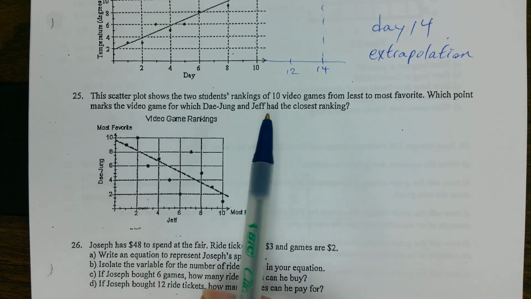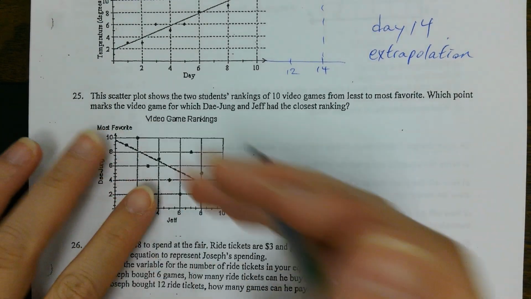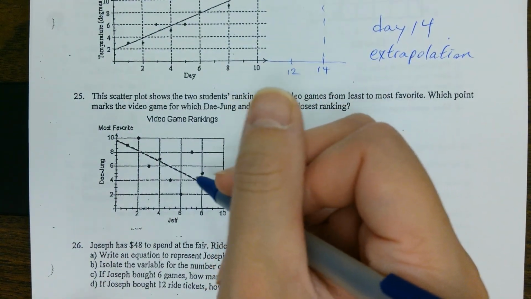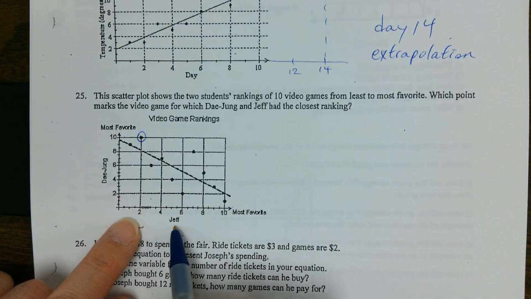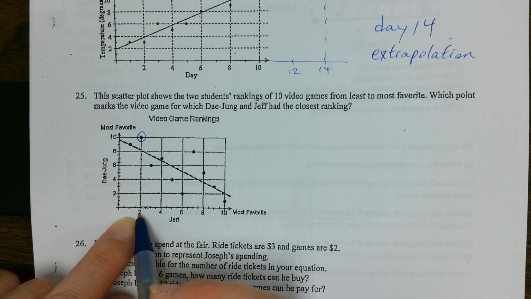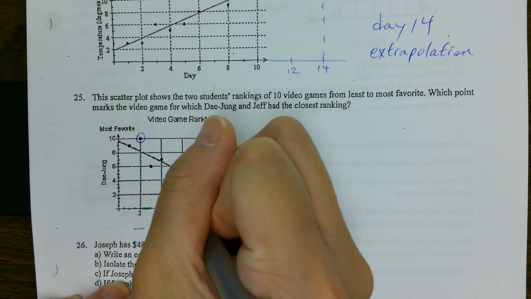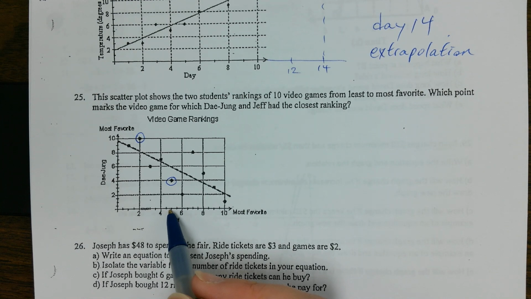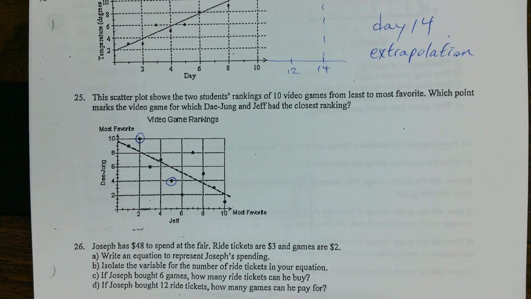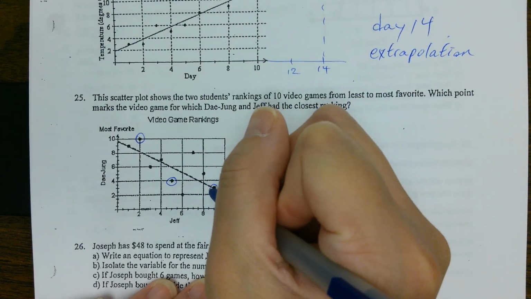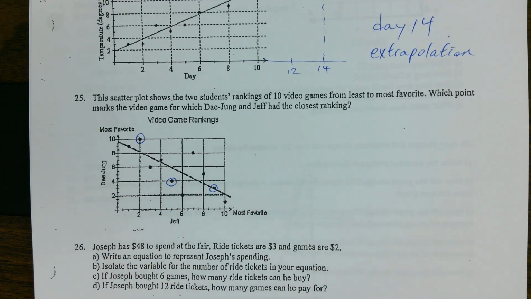Yeah. 25, which one do they have the closest ranking? Just to show, there's actually I think 2 answers for this one. For example, this point right here means that Jeff gave that game a rating of 2, whereas Dijung gave a rating of 10 for that game. This one right here means that Jeff gave it a rating of 5, and Dijung gave it a 4. Similarly, this point means that Jeff gave it a 9 and he only gave it a 3.